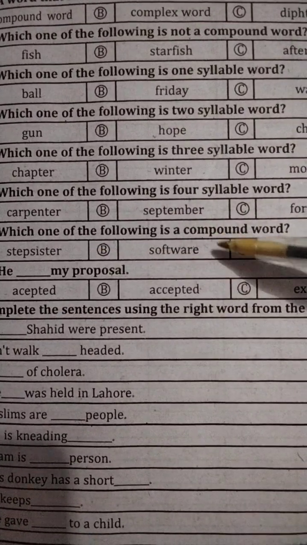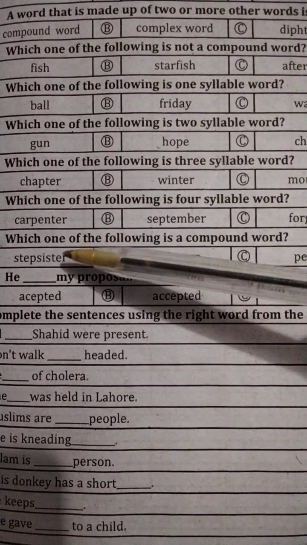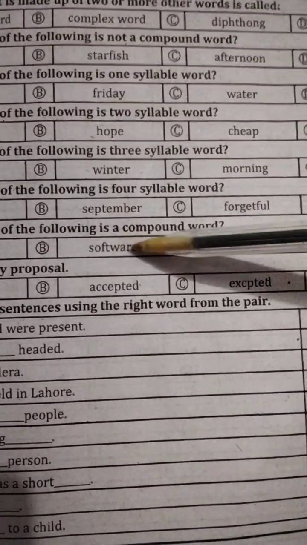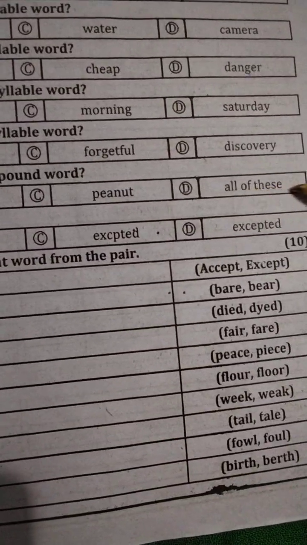Which one of the following is a compound word? Stepsister, software, peanut. All of these.